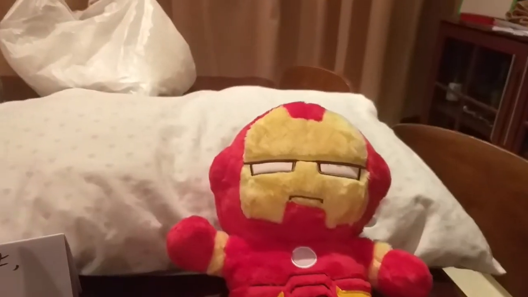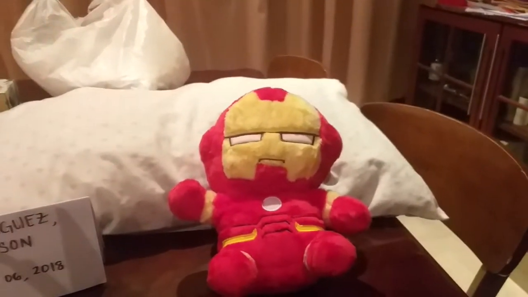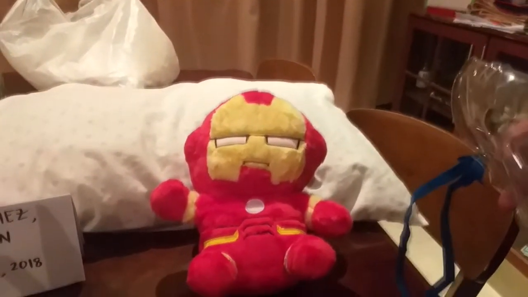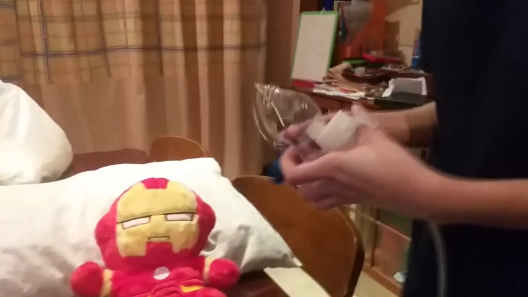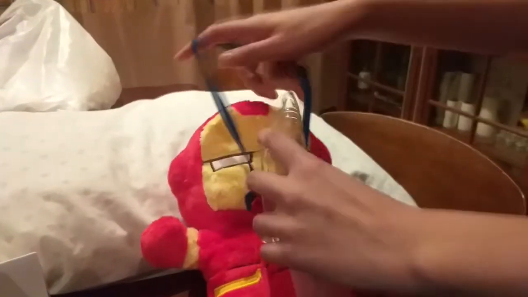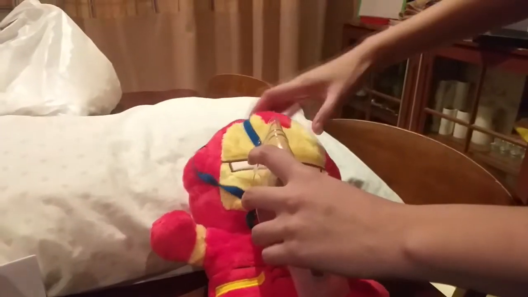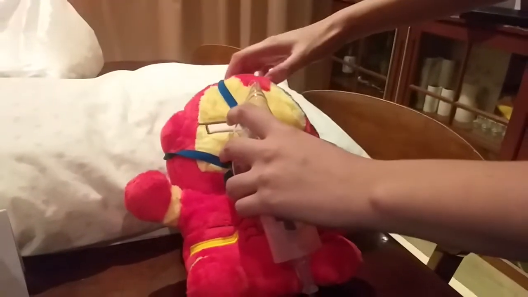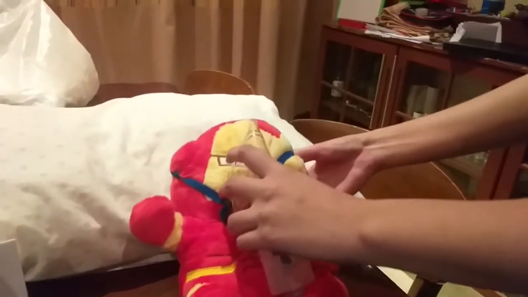Next, I will be following the procedures for the equipment I am using and position the tips of the cannula properly in the nares and adjust the elastic headband.